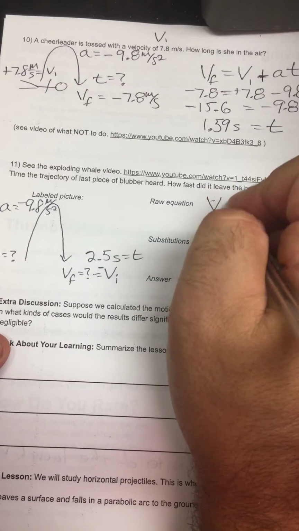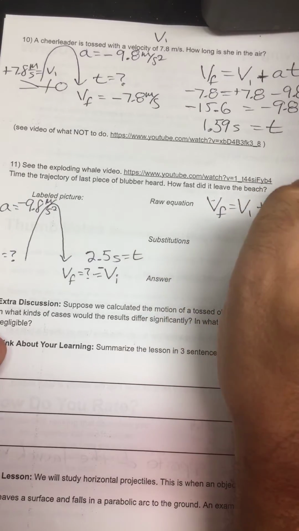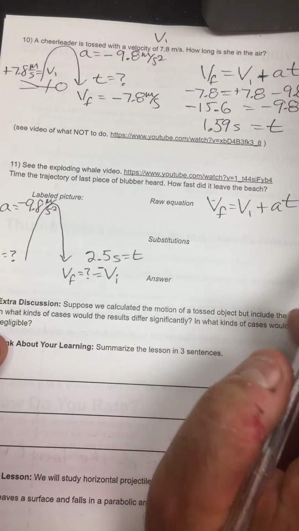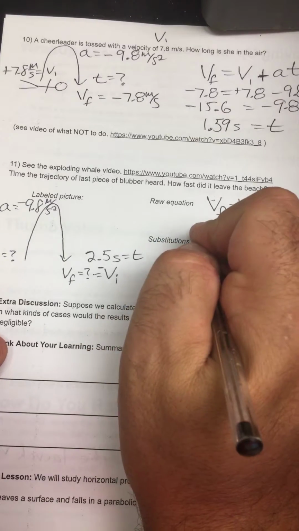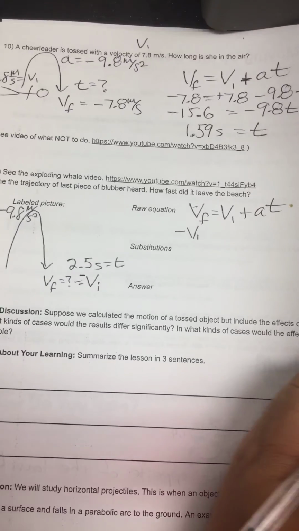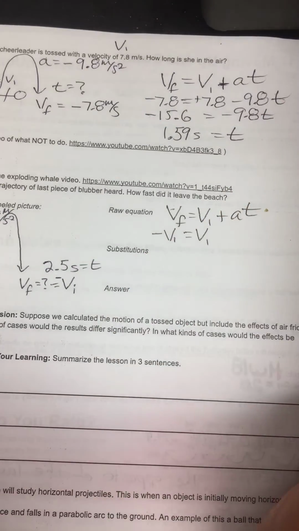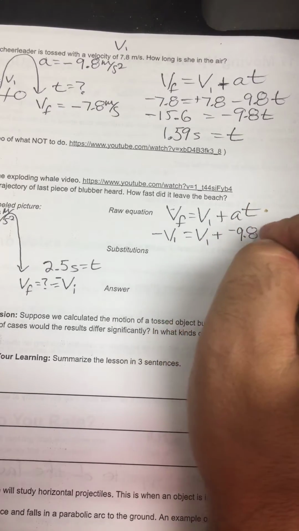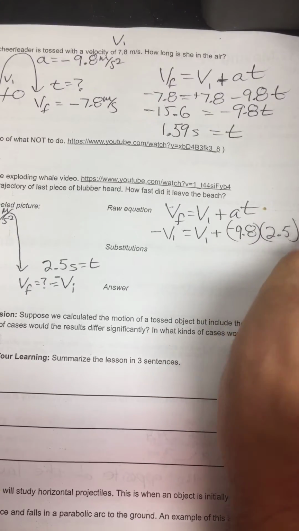So now, to find out the velocities, we can use this equation again. Final velocity equals initial plus acceleration times time. It's just that we're going to change this final velocity to be the opposite of the initial velocity. Keep the other initial velocity, negative 9.8 for the acceleration, and the time 2.5 seconds.